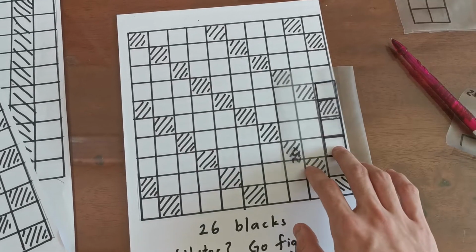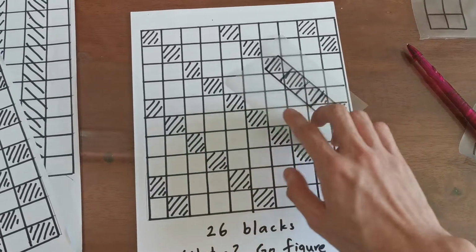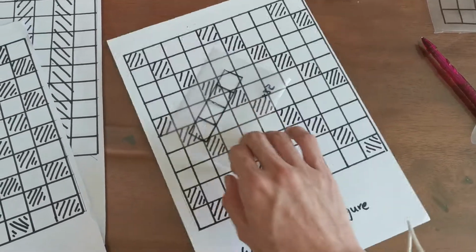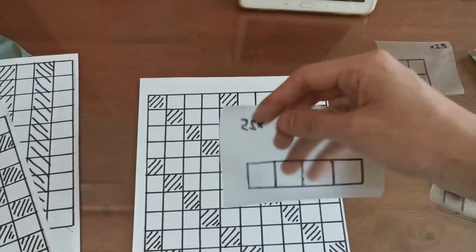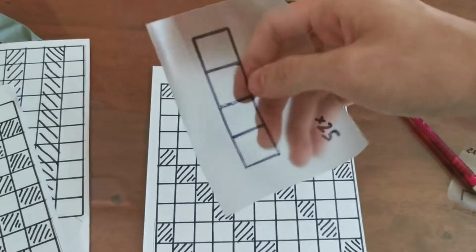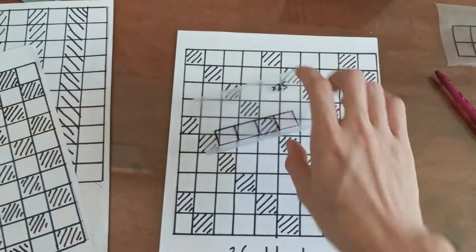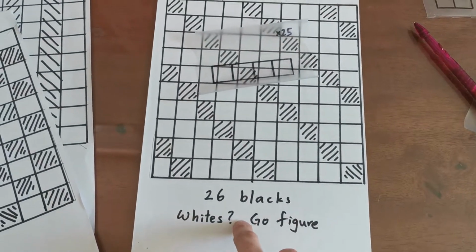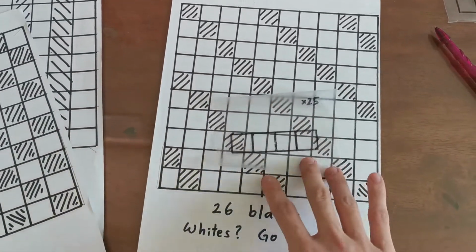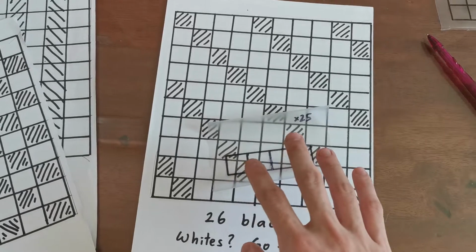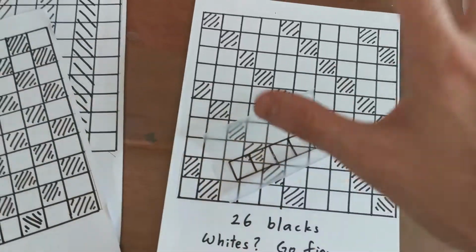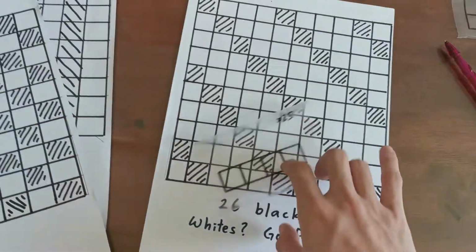As you can see here, no matter how I rotate and translate it, it will always cover only one black tile. I have 25 of these, meaning I have 25 black tiles. But here we have 26 black tiles, meaning it is impossible for 25 of these I tetrominoes to tile into a 10 by 10 board.